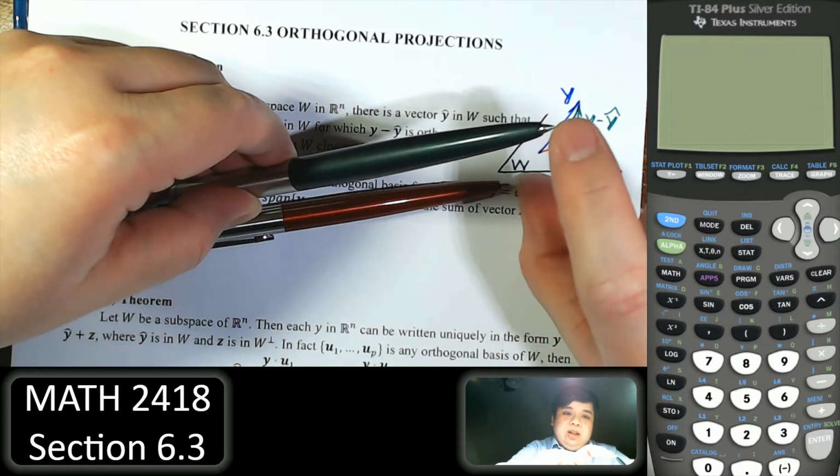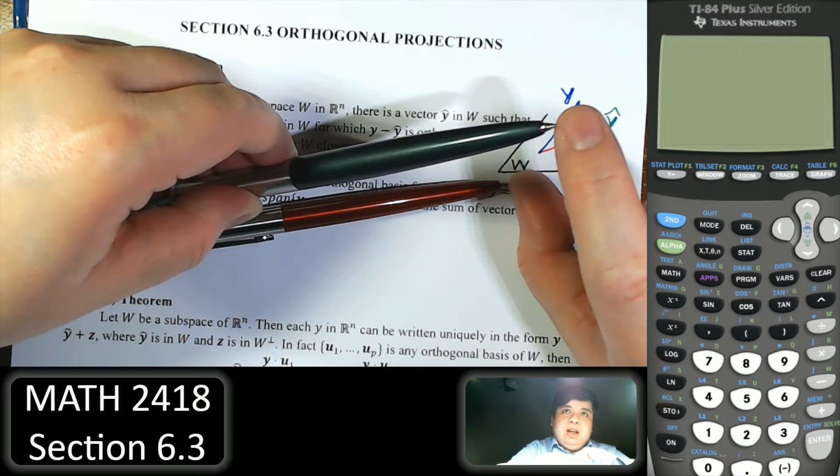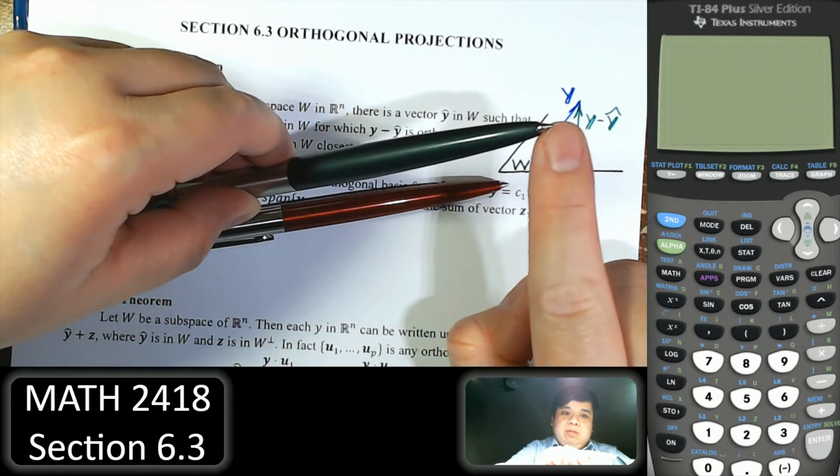So this is the closest distance from the head of the vector to the paper.